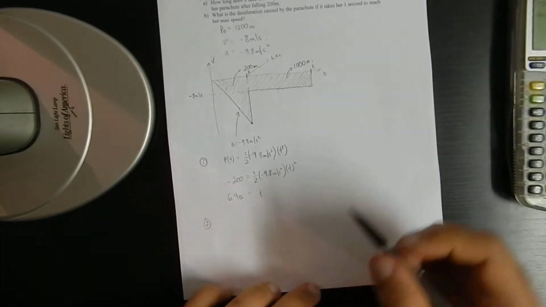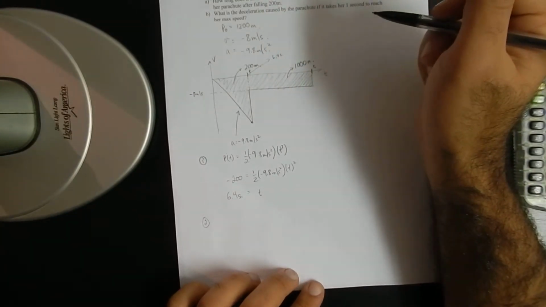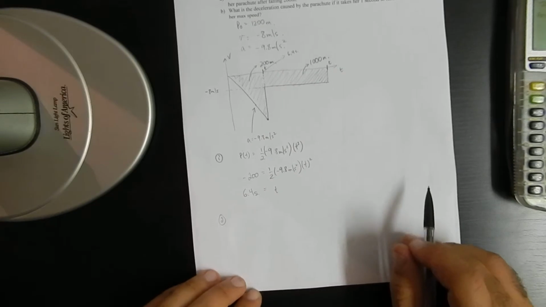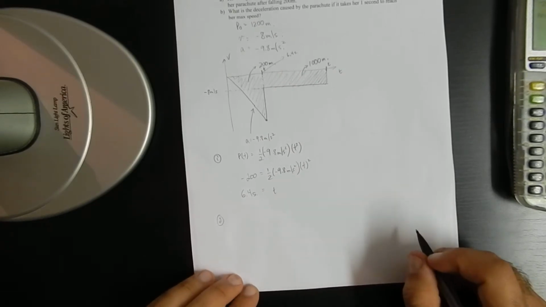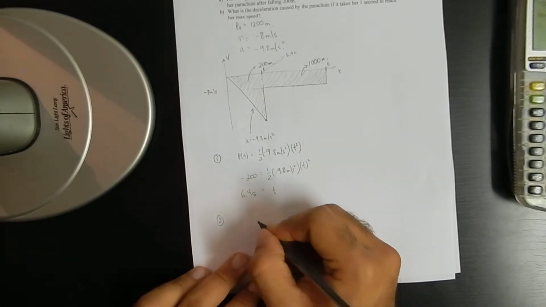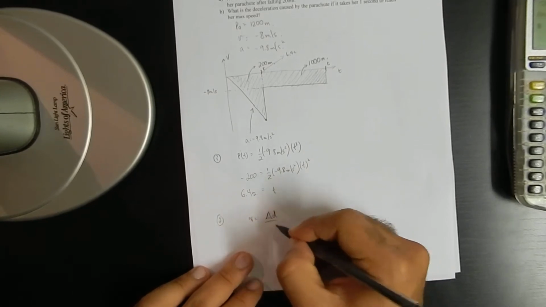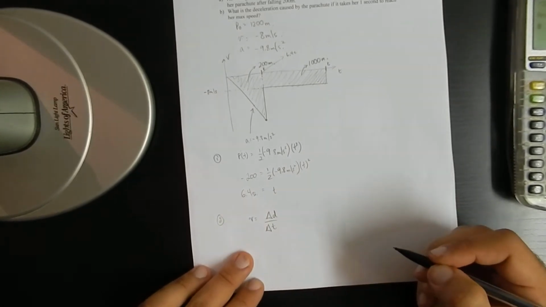Now second, we need to figure out the time at which this happens. The way we do that is the same as the last problem. We have velocity equal to the change in displacement over the change in time.